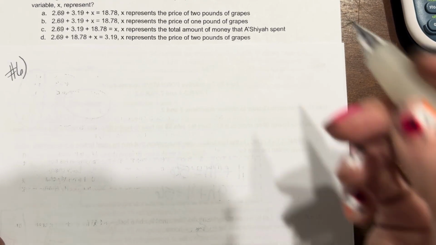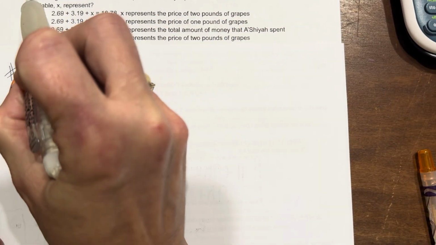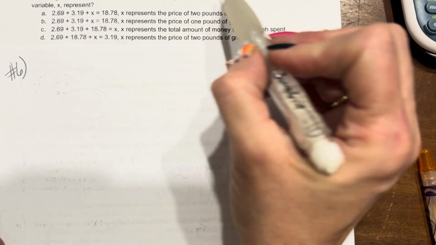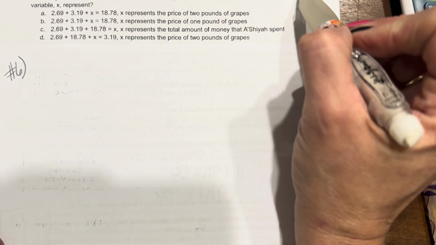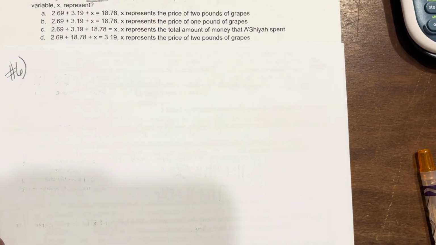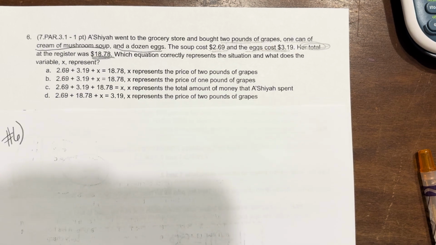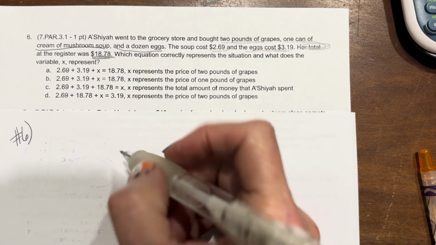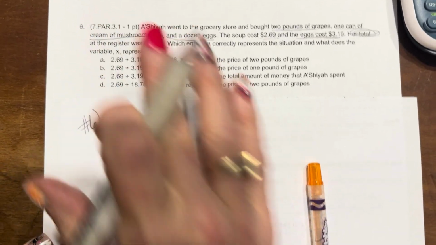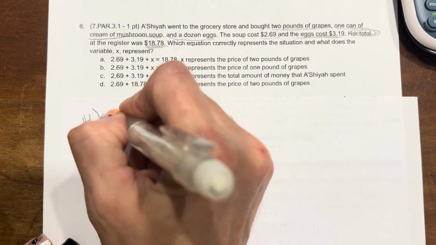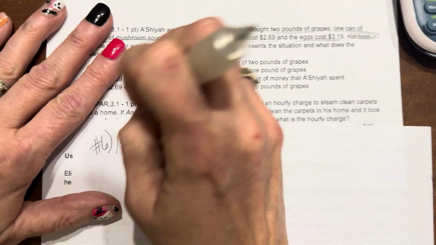Number 6. She went to the grocery store and bought 2 pounds of grapes, 1 can of cream of mushroom soup, and a dozen eggs. The soup cost them $2.69. The eggs was this, and her total was $18.78. Sorry, I underlined all that. So, here's our map. Here's what it would look like. We have $18.78. What makes up that $18.78?